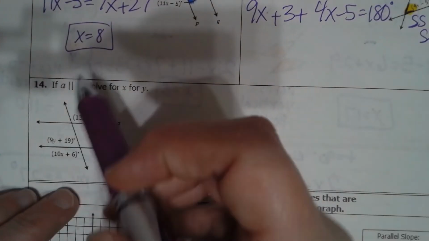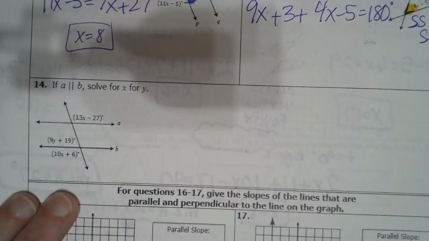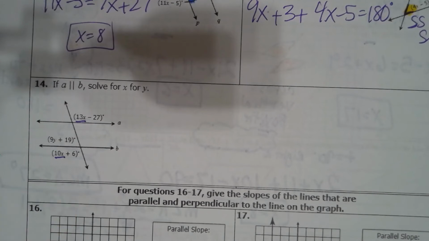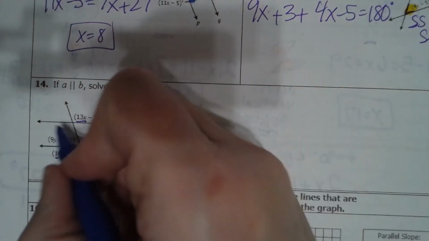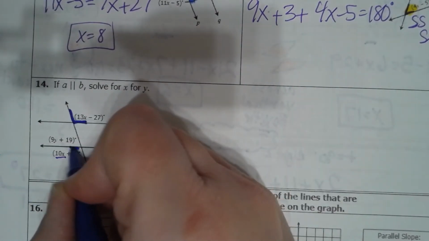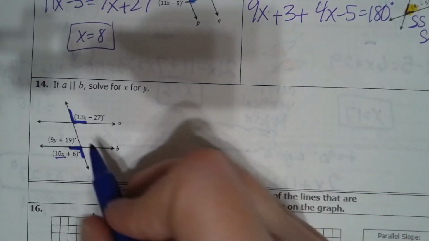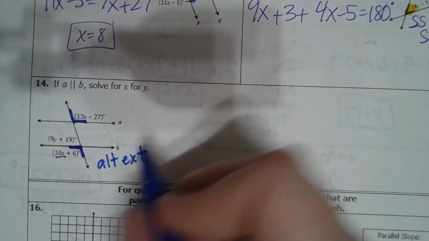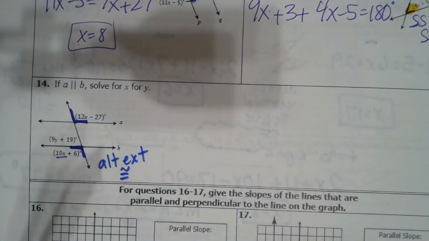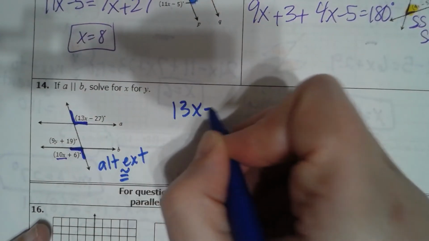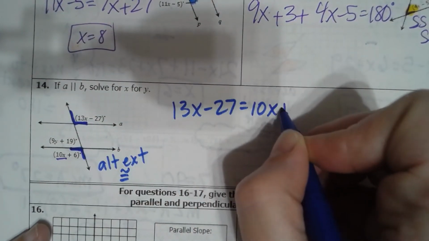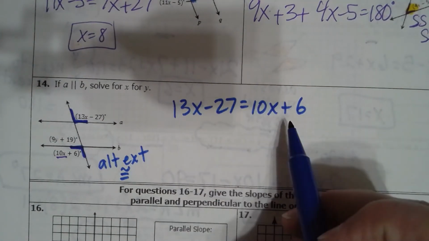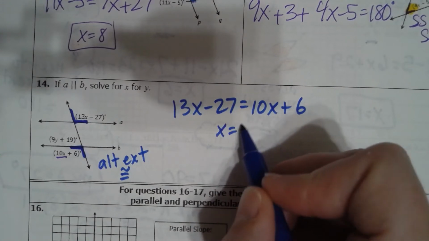All right, 14. It says solve for X and solve for Y. So I see two X values and I see one Y value. So I'm going to start with the X's. Here's one X value. Here's the other X value. Those look like they are alternate exterior, and on our paper we said alternate exterior should be congruent, so we'll have 13x minus 27 equals 10x plus 6. We type that into our calculator. We are going to get x equal to 11.